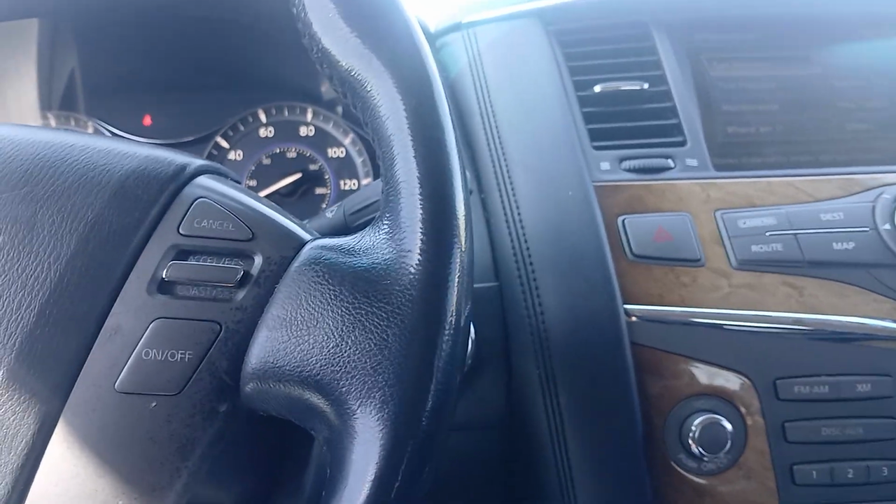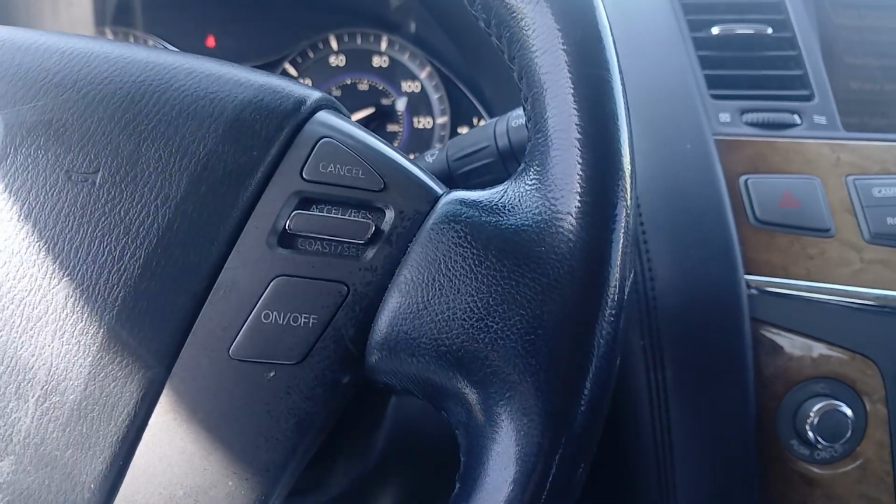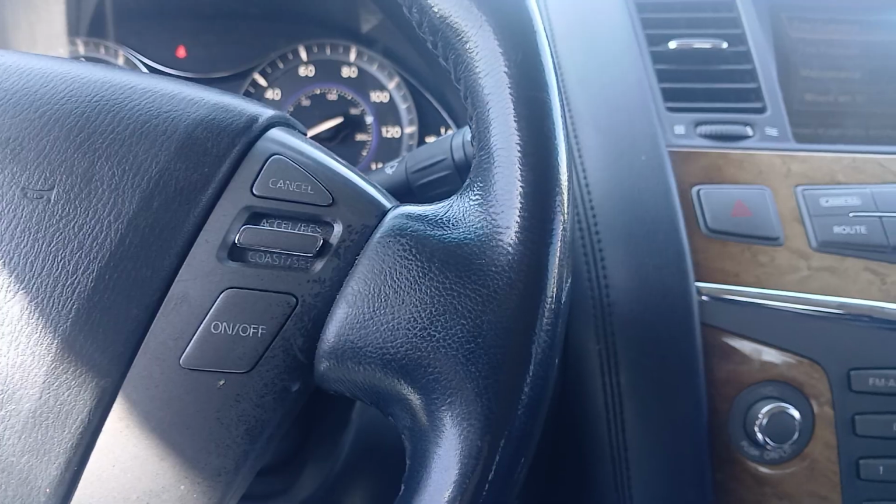I'm in a 2011 Infiniti QX56, and today I'm going to show you how to adjust the language in your display from English, Spanish, or French.